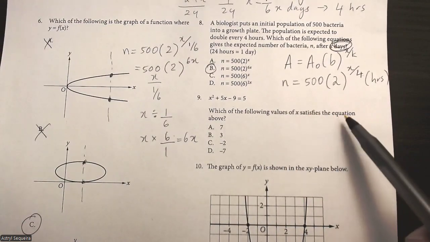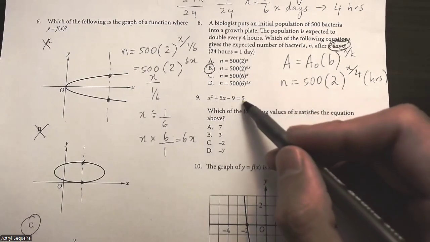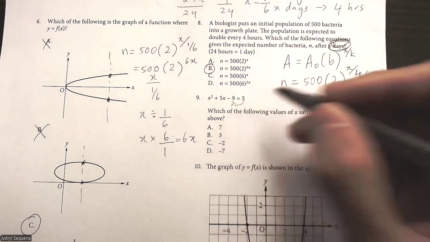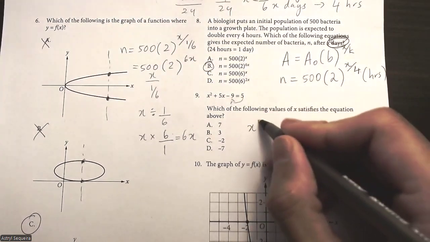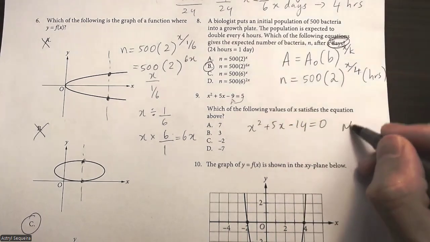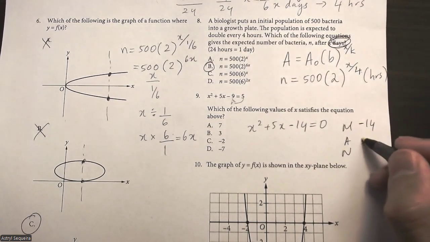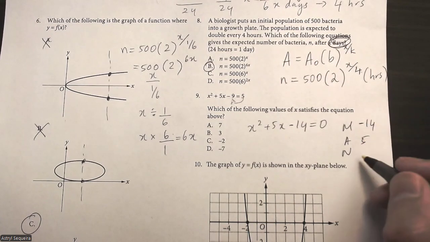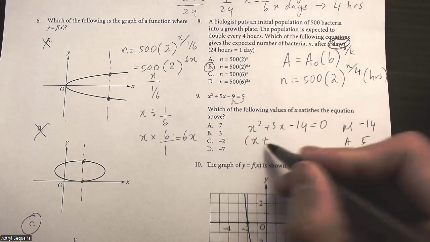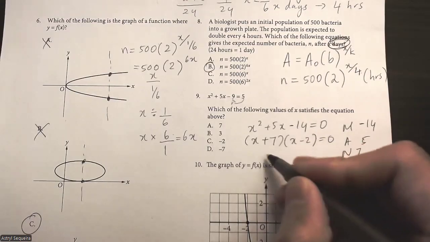Which of the following values of x satisfies the equation above? So we have a quadratic equation over here. The first step to solving the quadratic equation is to move this term to the other side. When I move it, it's going to become subtracting by 5. So I'll have x squared plus 5x minus 14 equals 0. Then I need to factor this. My method, which we did a bit earlier: tell me two numbers that multiply to negative 14 and add to 5. It's positive 7 and negative 2. If I write this in factored form, I have (x plus 7)(x minus 2) equals 0.